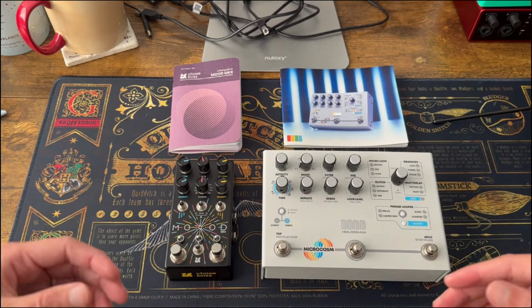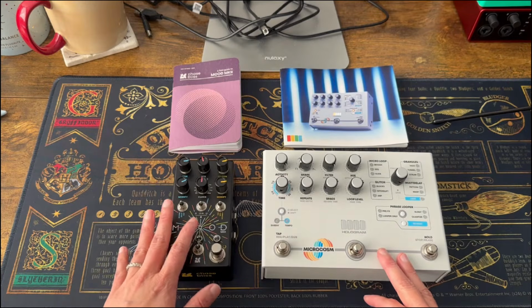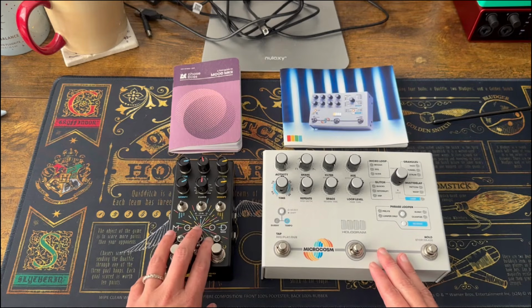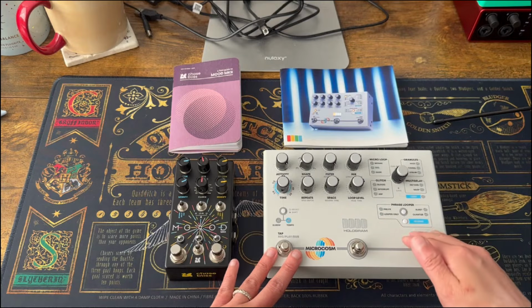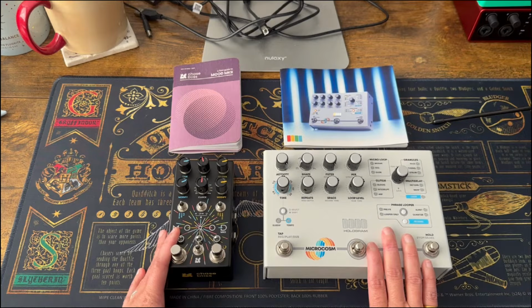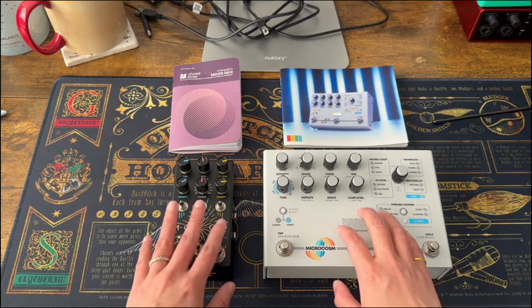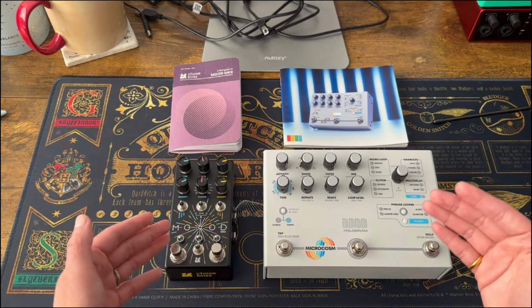So the idea is this one is more like the unpredictable sounds, more experimental. This one is more like you choosing a preset and playing around with it. So now I will use the S1 to make some music between these two pedals to let you know what it will sound like and what we will come up with.